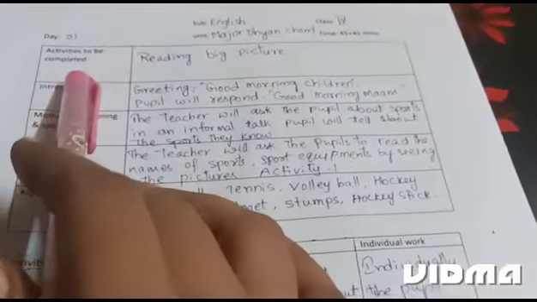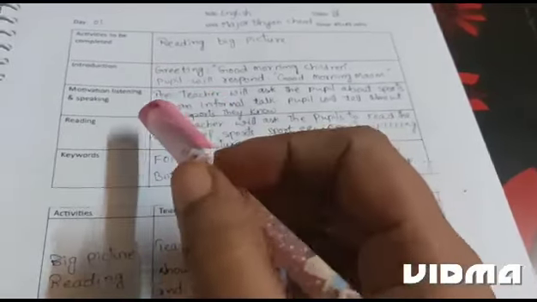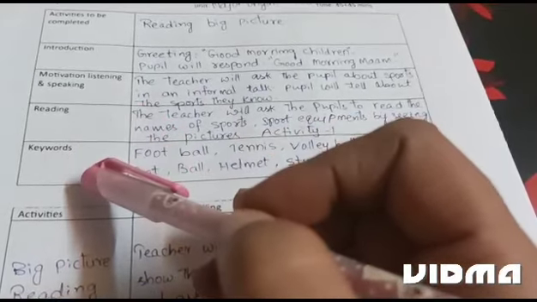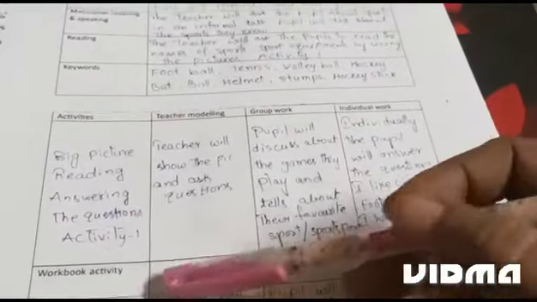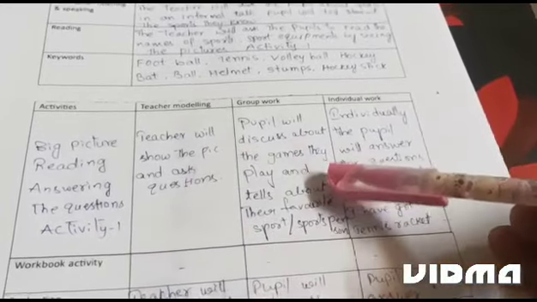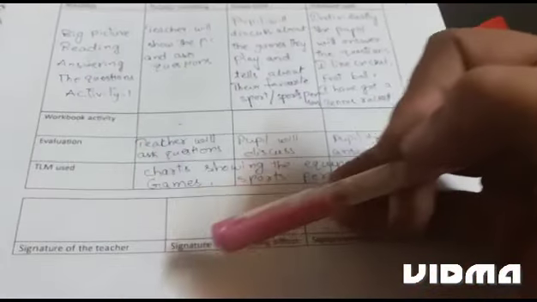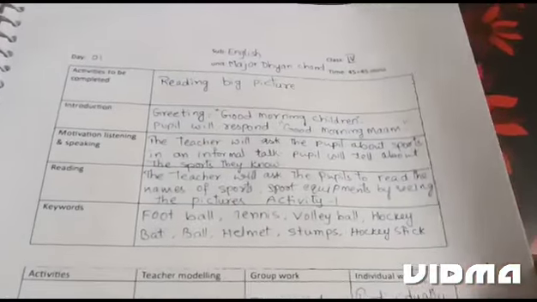Here, first of all, the heading is activities to be completed, and that is for that day. Then introduction, motivation, reading, next keywords, then what the activity is, then teacher modeling, group work and individual work, then workbook activity, evaluation, TLM used, and at last teacher signature, visiting officer and headmaster signature. I made this format. I felt it very easy to complete the teaching notes.